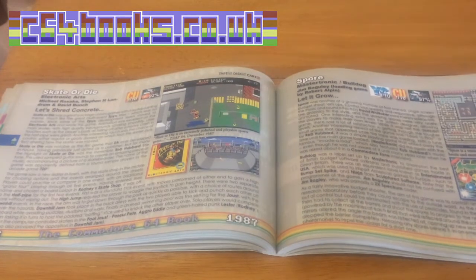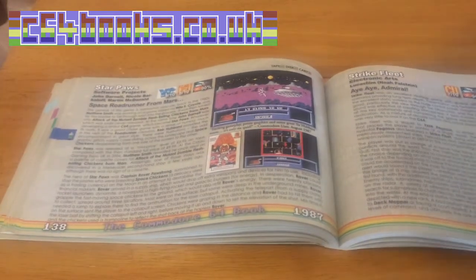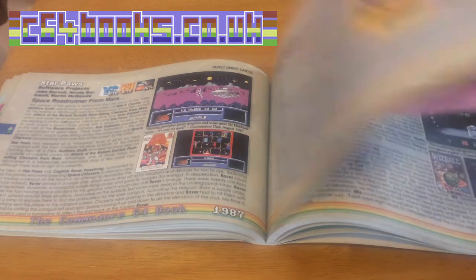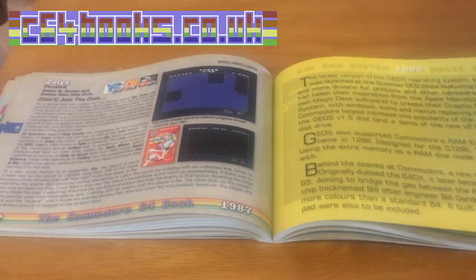Skate or Die, Stone Cold Classic, Spore, Star Paws. That one will be heavily updated because we now know more of the facts behind that release. Strike Fleet, West Bank, fun little mid-price game. Whizball, one of my favourites of all time.